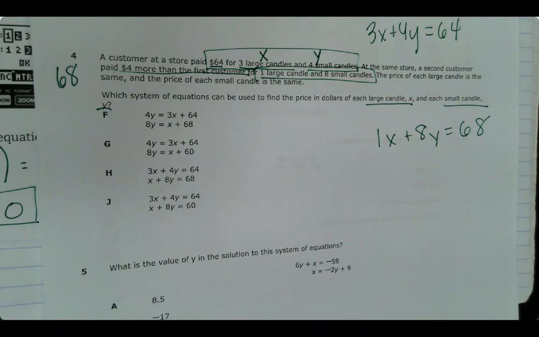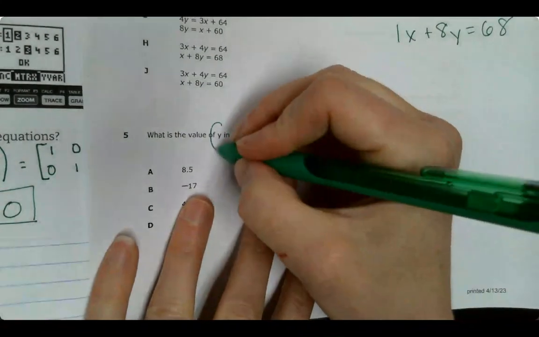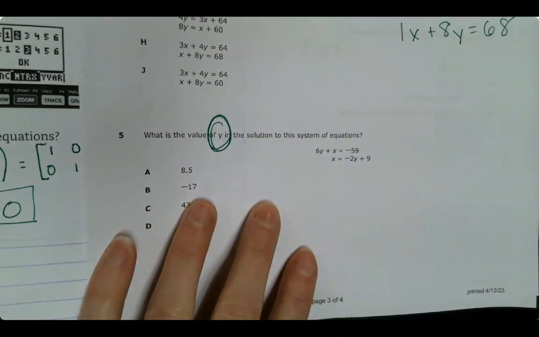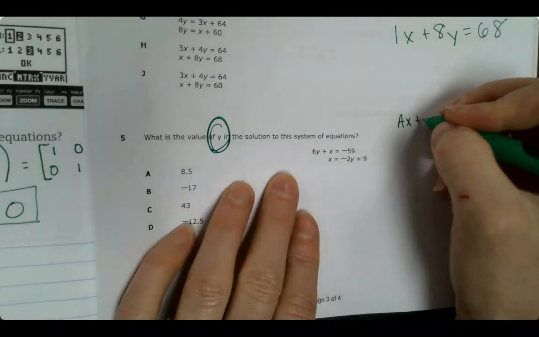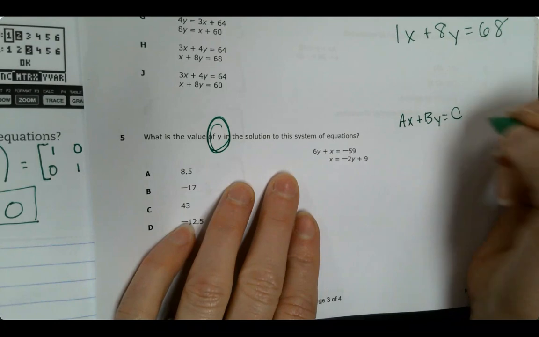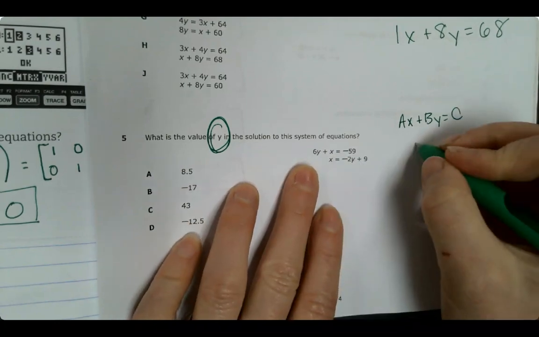Yep, Tris. Okay, let's look at number 5 now. What is the value of y in the solution to this system? So remember, we need them to be in standard form. I want y'all to practice this way. So let's look at the first one.